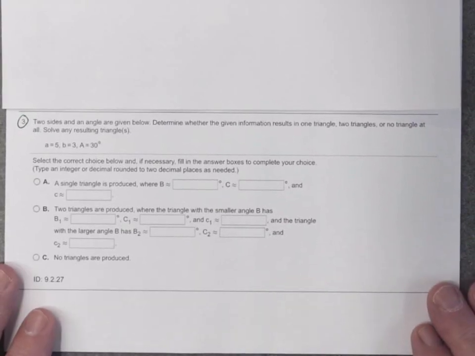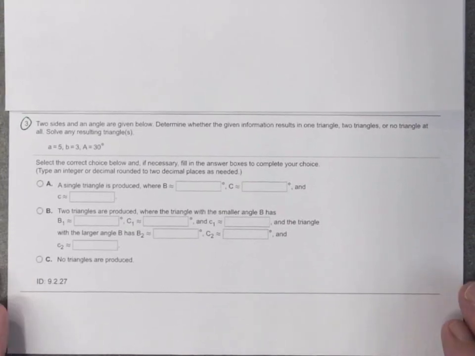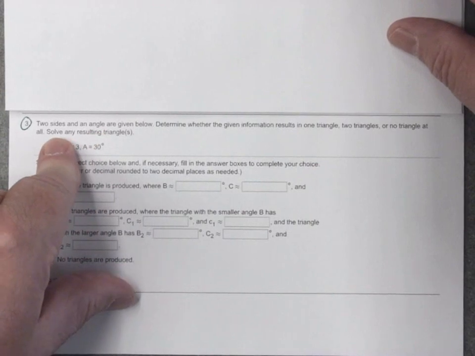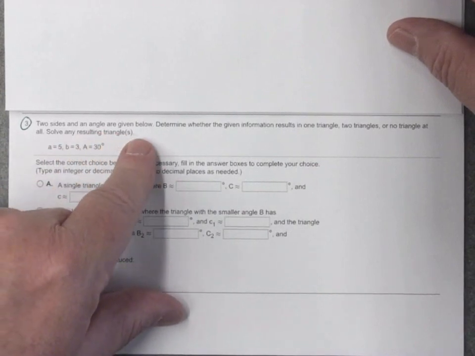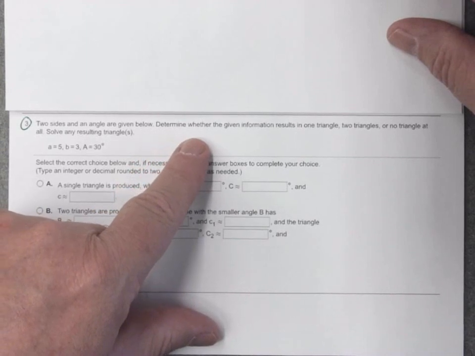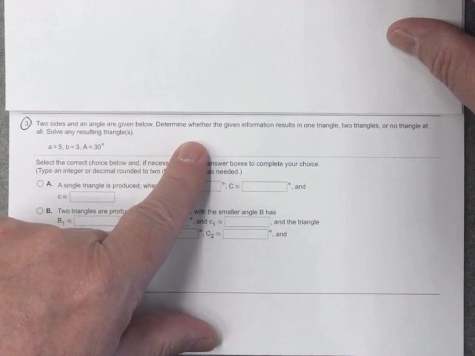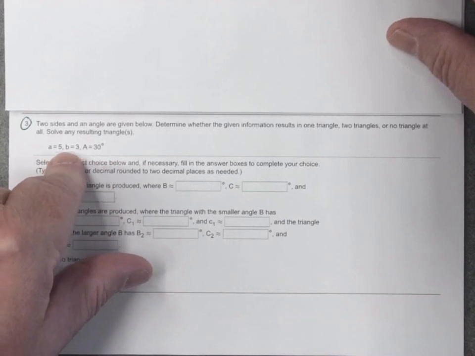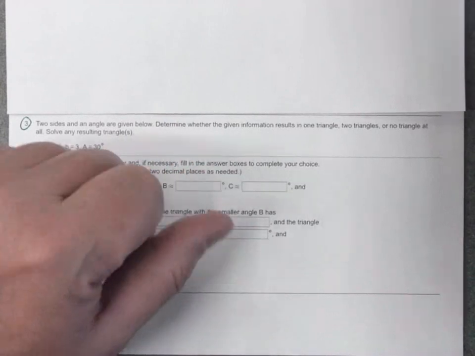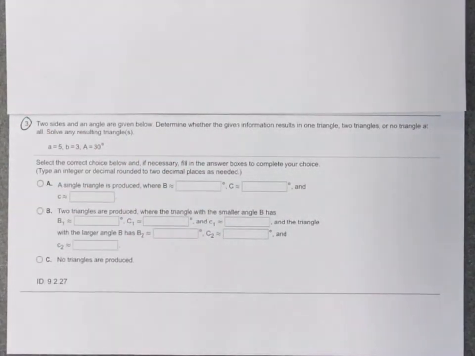Let's look at our next problem where we're given 3 parts of a triangle and asked to determine the remaining 3 parts. 2 sides and an angle are given below. Determine whether the given information results in 1 triangle, 2 triangles, or no triangle. So they sort of tell you up here that this is that case where you don't quite know for sure what you're going to have until you actually start solving the problem.